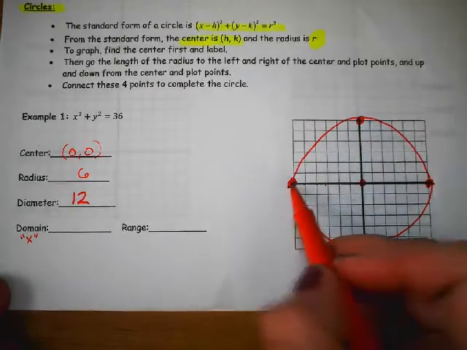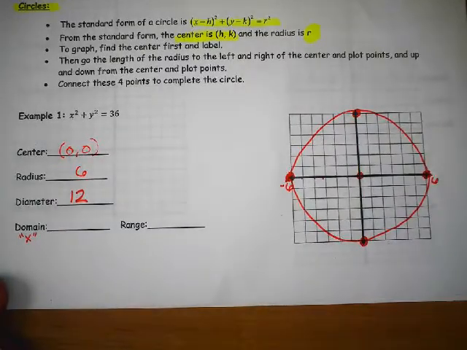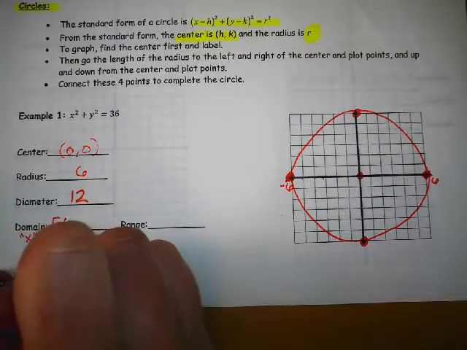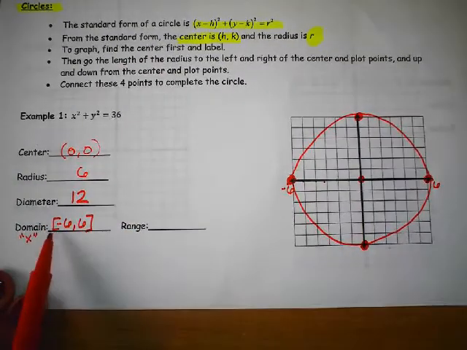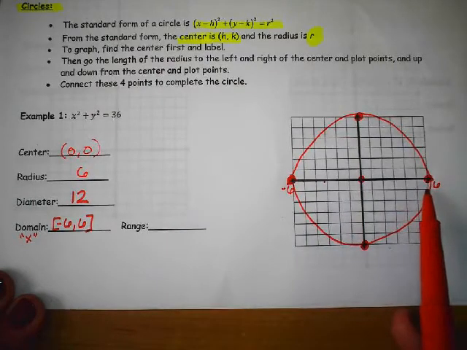Well, on the left, remember I was out at -6, and on the right, I'm out at +6. So my domain is -6 to 6. I put it in what's called interval notation. I use a bracket because it includes the -6 and +6.